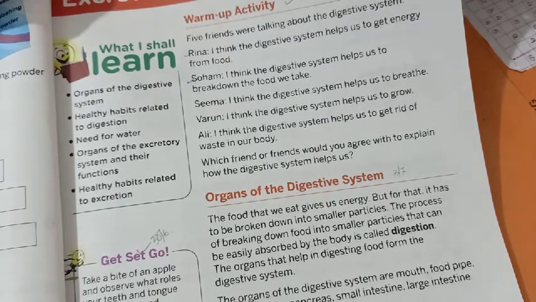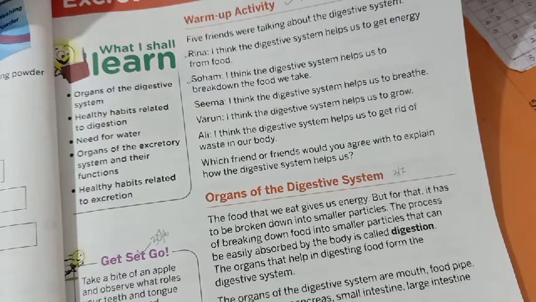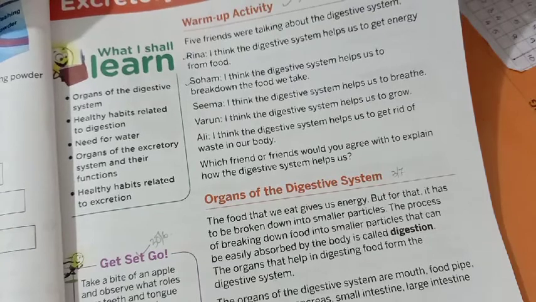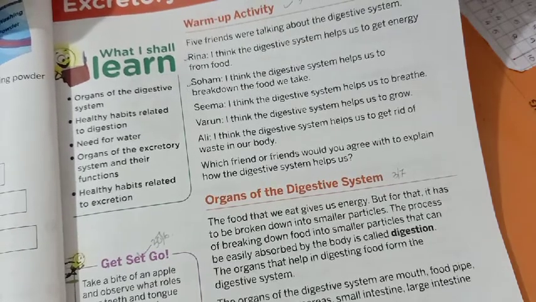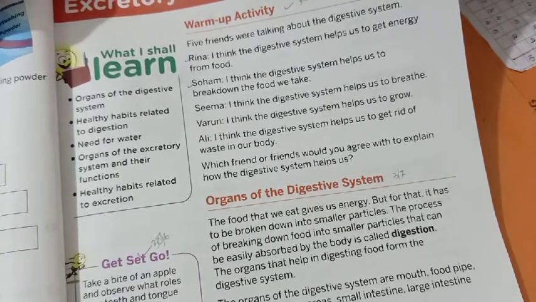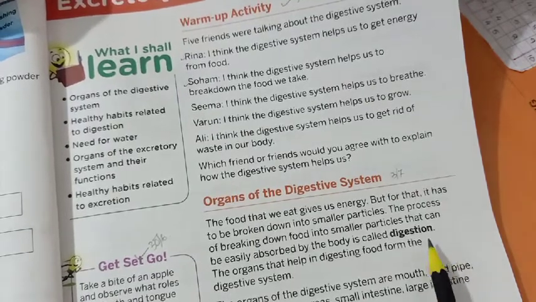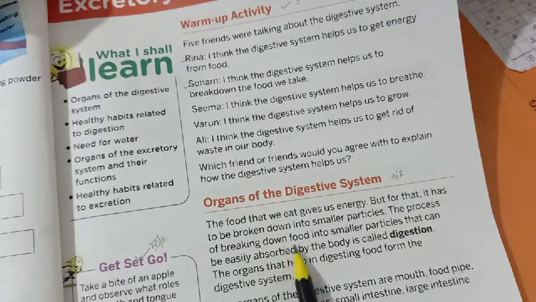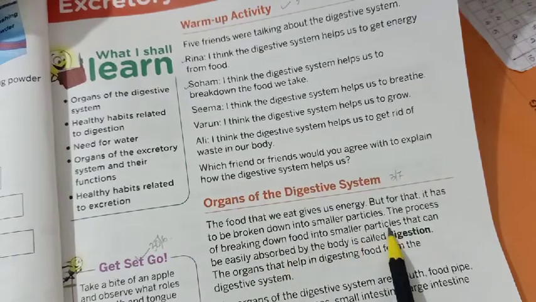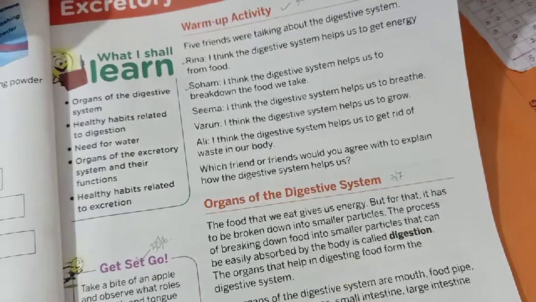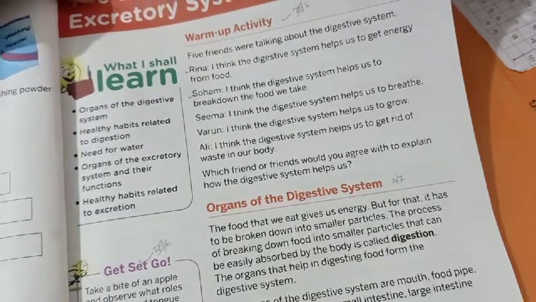The similar food can be used for the growth of our body, and to develop our immune system to keep us fit and healthy. So digestion is the process of breaking down food into smaller particles that can be easily absorbed by the body.